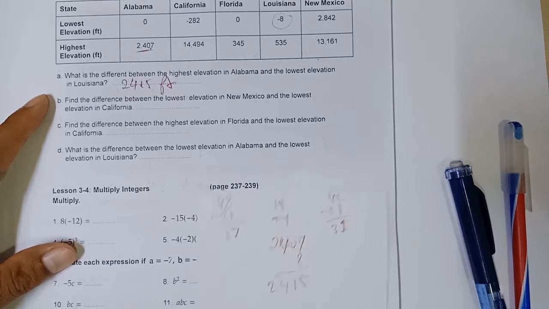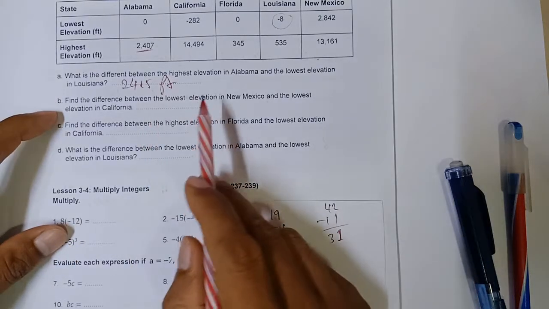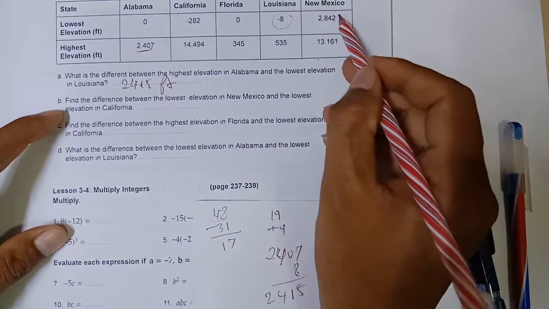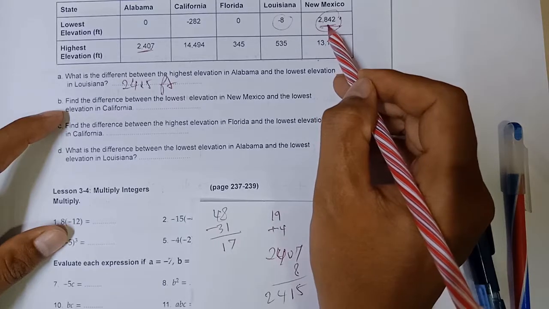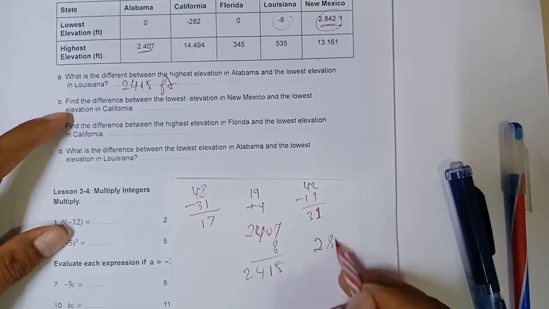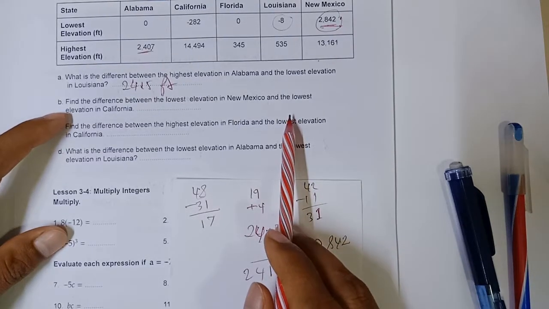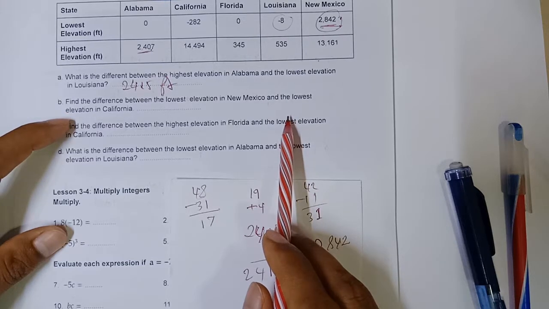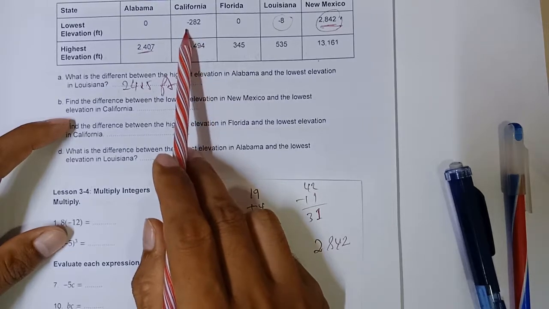Okay, question B. Find the difference between the lowest elevation in New Mexico. Okay, the lowest elevation, okay, this one. Lowest elevation in New Mexico, you got this as 2,842, and then with the lowest elevation in California, okay, this is minus 282.